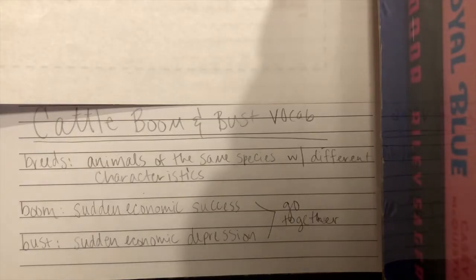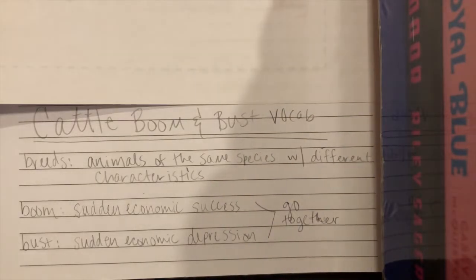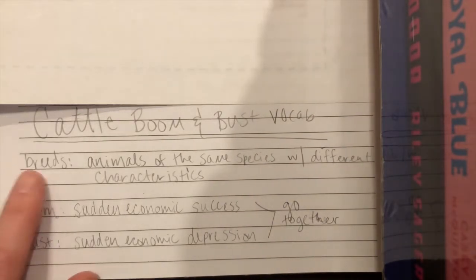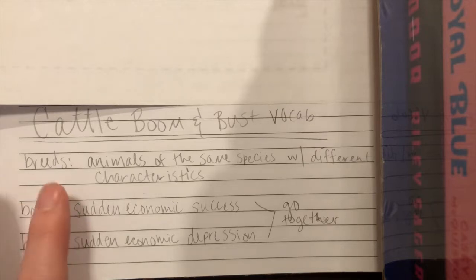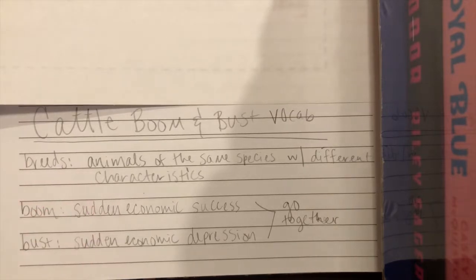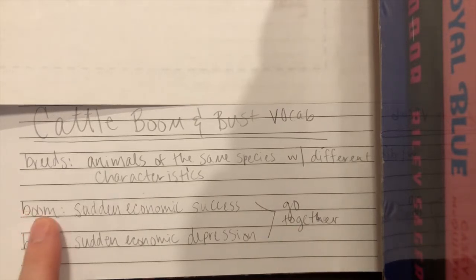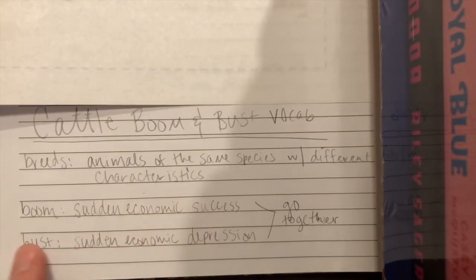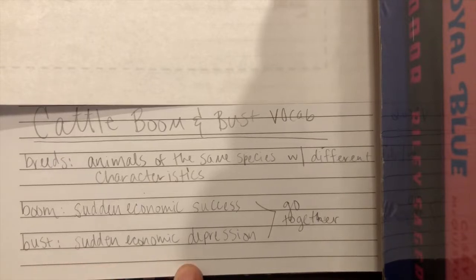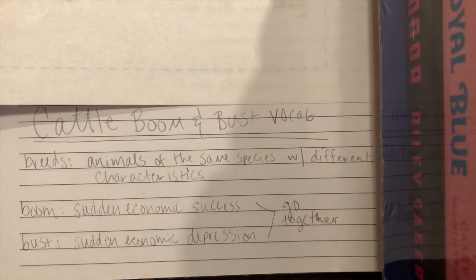So the 3 vocabulary words that I want us to make sure we know the definitions and differences of are breeds, boom, and bust. They all start with B. A breed is an animal of the same species with different characteristics. Boom and bust pretty much always go together, not always, but most of the time. A boom is a sudden economic success, whenever something is all of a sudden in really high demand. And the bust is the very opposite, where there is a sudden economic depression or depletion or lack of demand. So nobody needs it anymore.